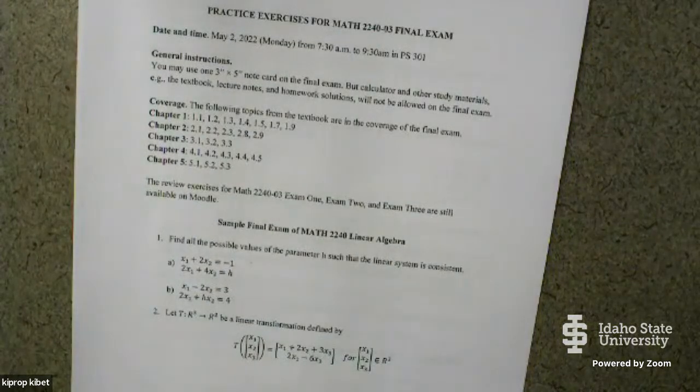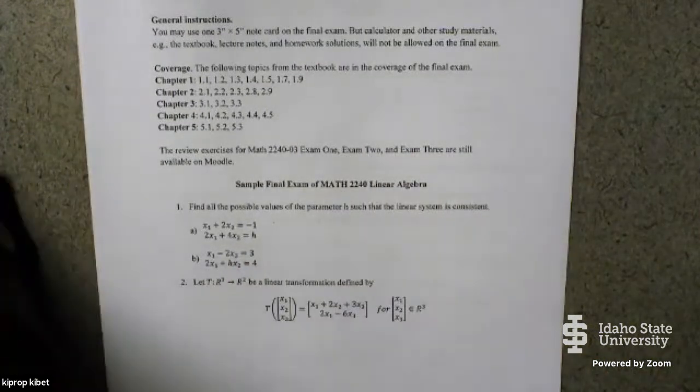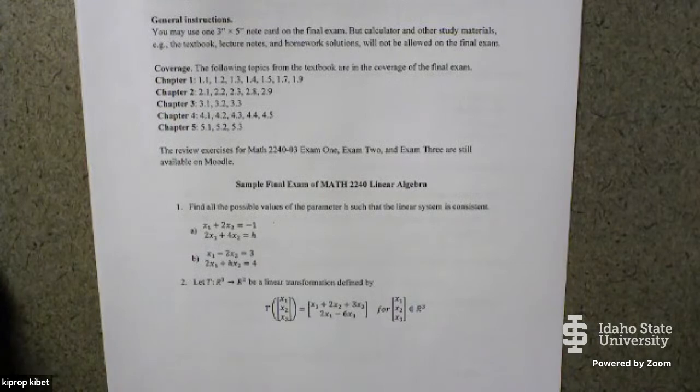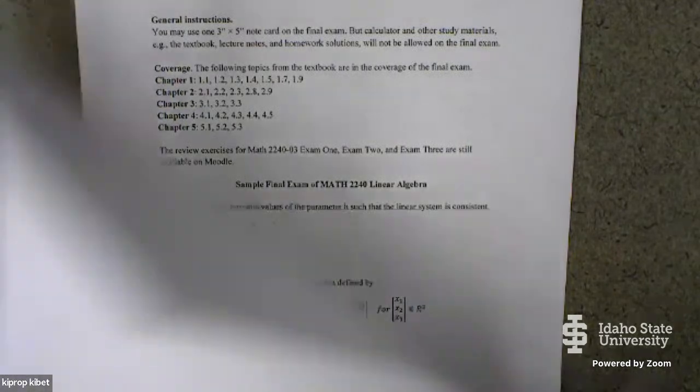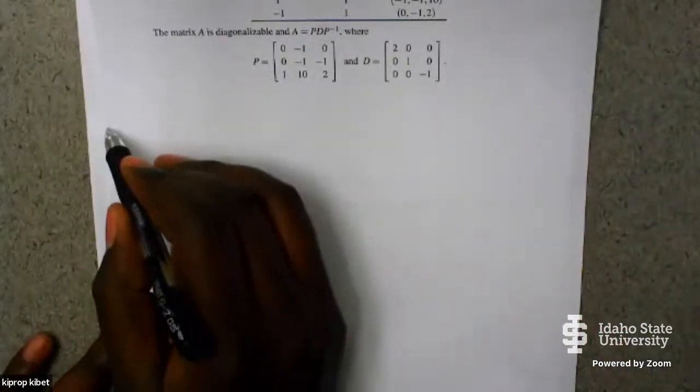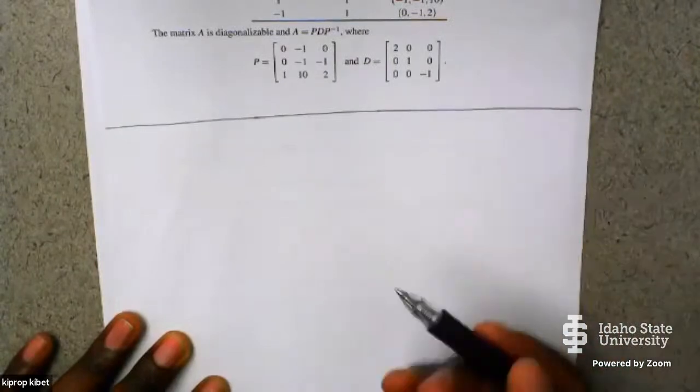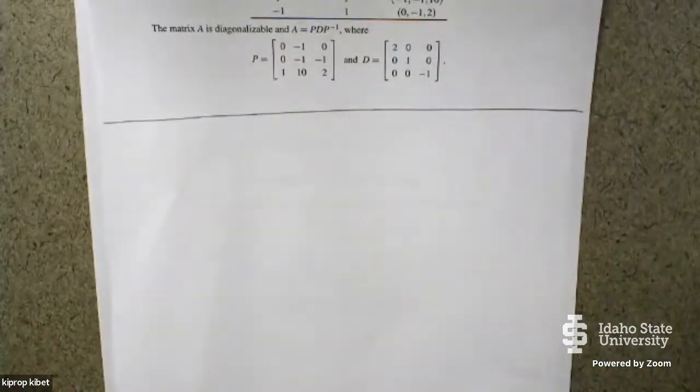So this time around, I'll allow you to come with a cheat sheet. You come with a small one, just this side, a small card. I can allow you to write on this side.